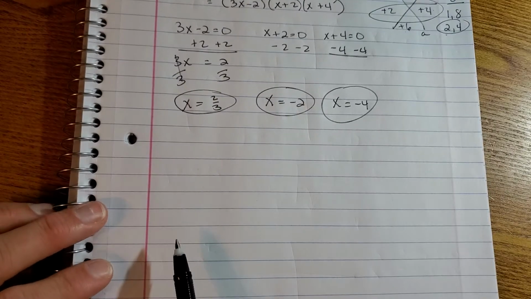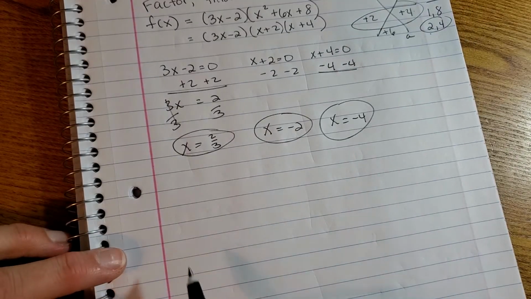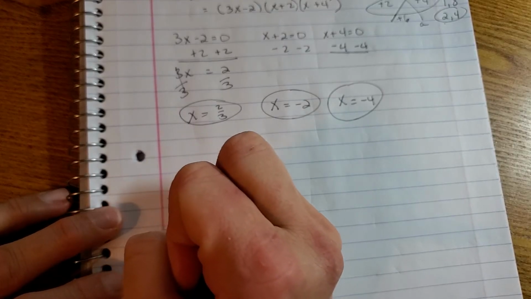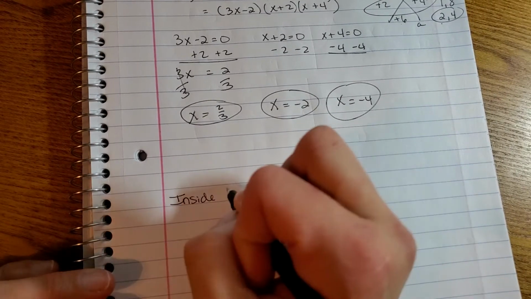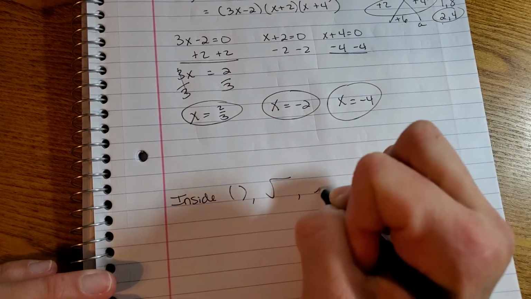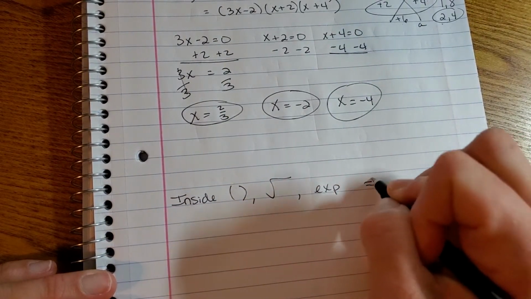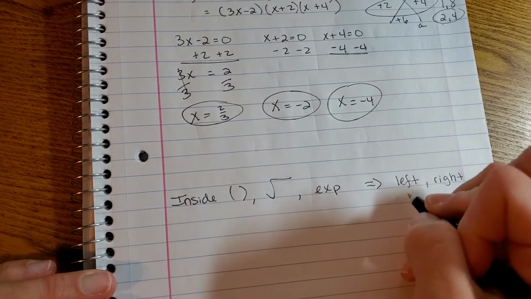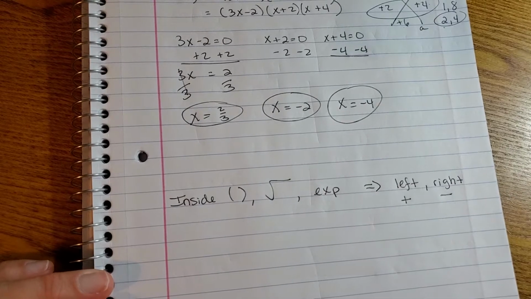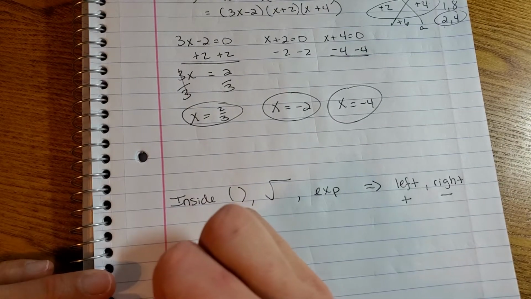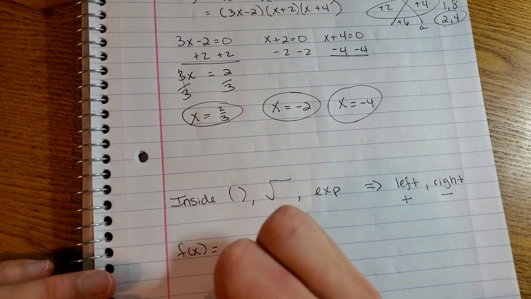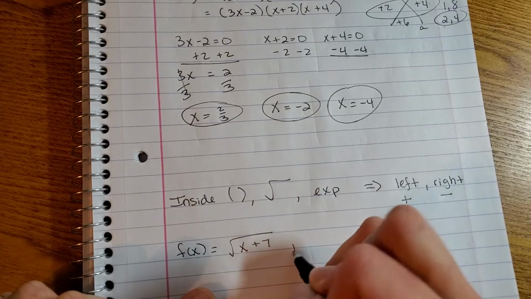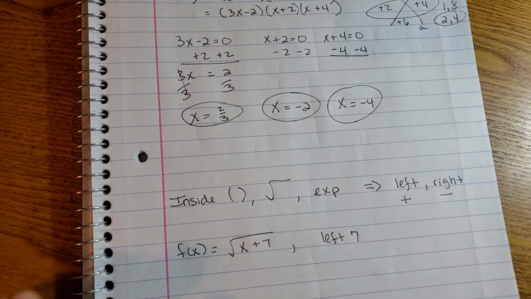Okay, we've got two more problems to do. The first one is actually pretty easy. This was where we talked about transformations. So remember we said if a move is inside the parentheses, the square root, or the exponent, that move is going to be left or right, depending on the sign. A positive move is left, a negative move is right. So for example, if I had f of x equals the square root of x plus 7, from the parent function, this would move left 7.